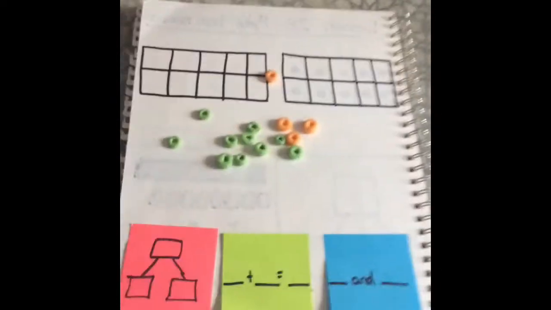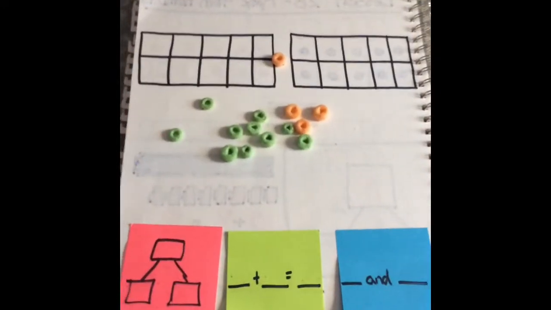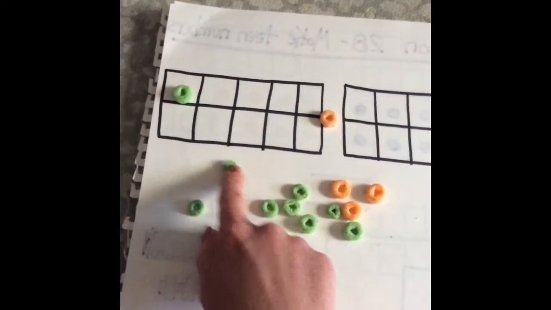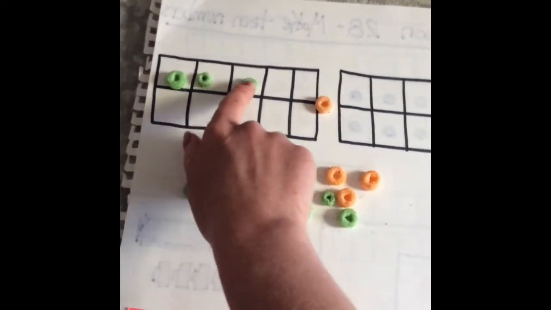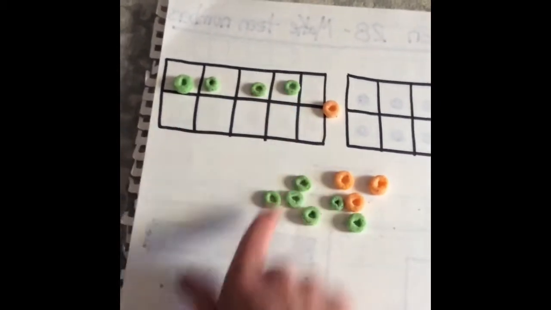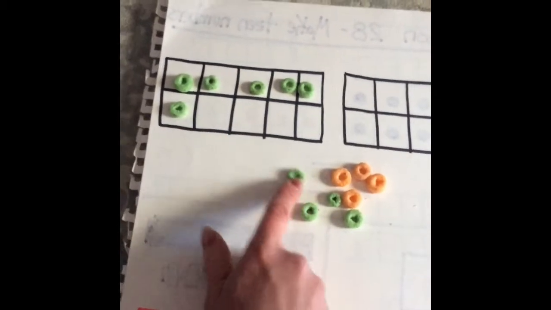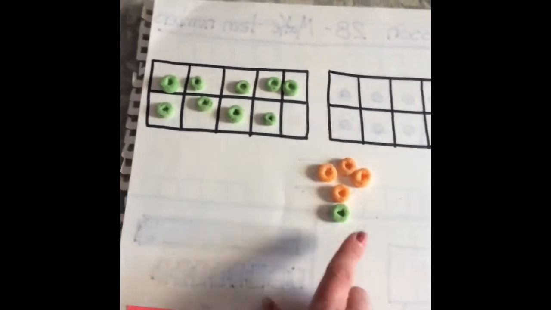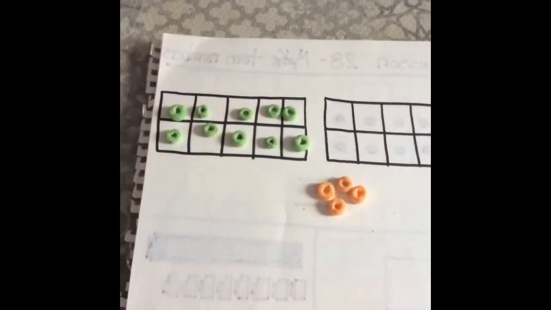So now I'm going to count again. Now I have a bunch of Apple Jacks on the thing, so I'm going to fill in my first 10 frame. I've already counted out 10 greens, so I know that those will fill this, but I'm going to count as I go. 1, 2, 3, 4, 5, 6, 7, 8, 9, 10. So my first 10 frame is completely filled. So I know that's 10.